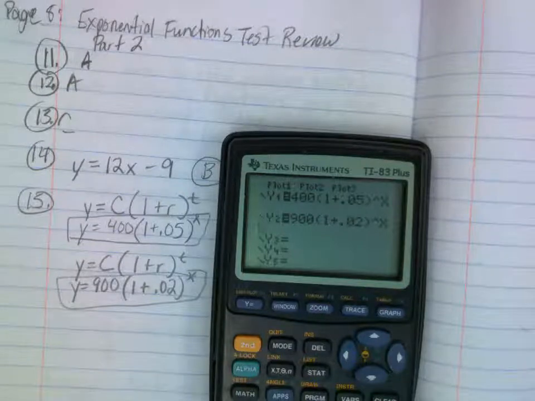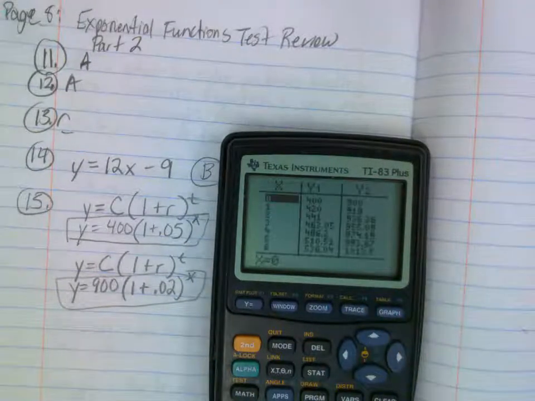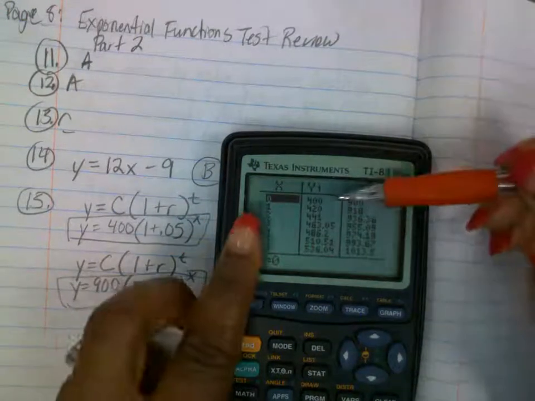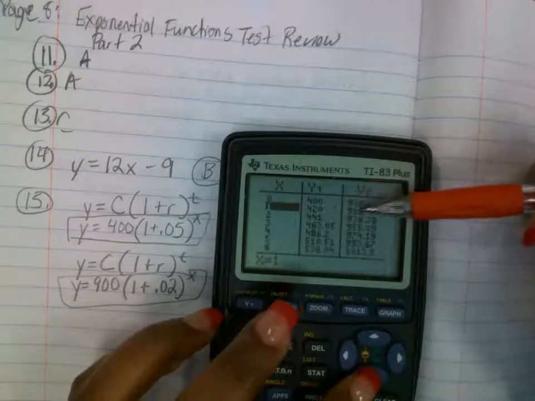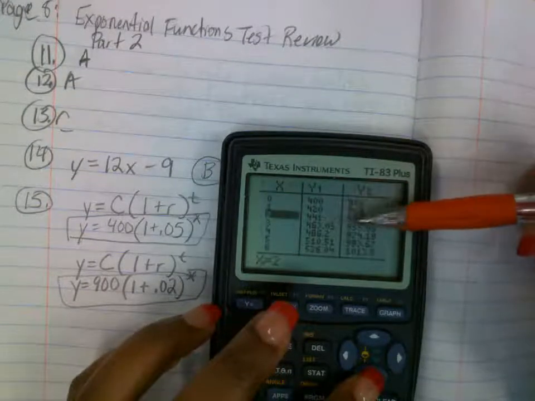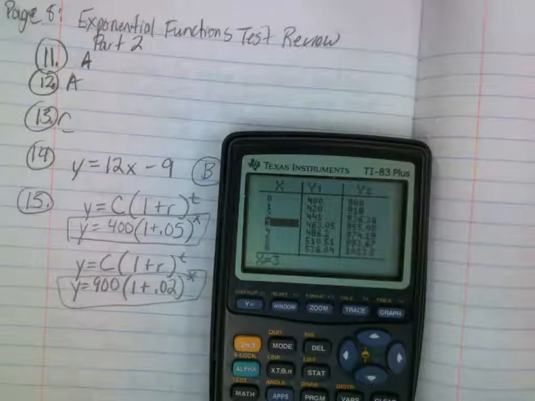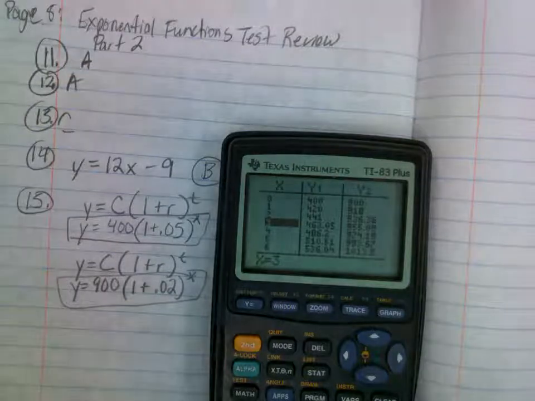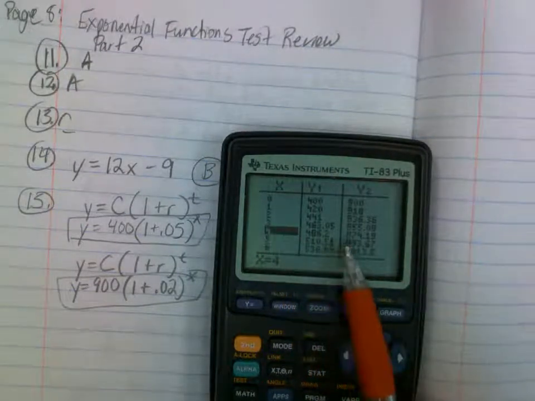So now I'm going to look at the function table to see when they are the same. So I press second and graph. So look at my function table and I'm looking to see when they're exactly the same. So here it's not the same. So go down. It's not the same here. It's not the same. And I could just look at the answer choices because the answer choices will narrow it down for me. So I'm going to check in 4 weeks. Look, this is 4 weeks right here. So at 4 weeks, they're still at different amounts. So that's not my answer.